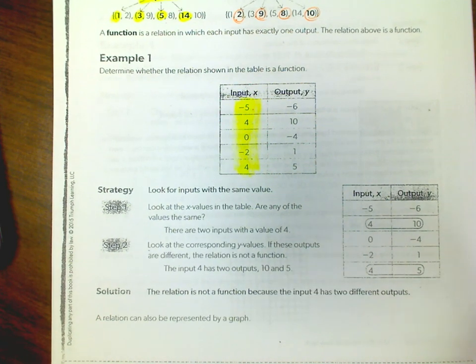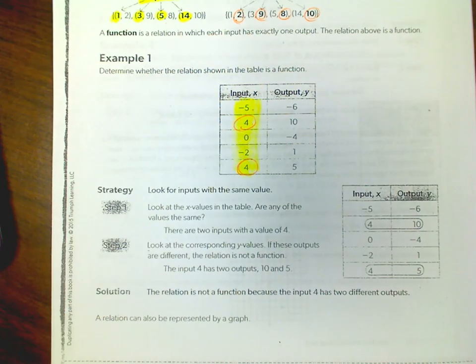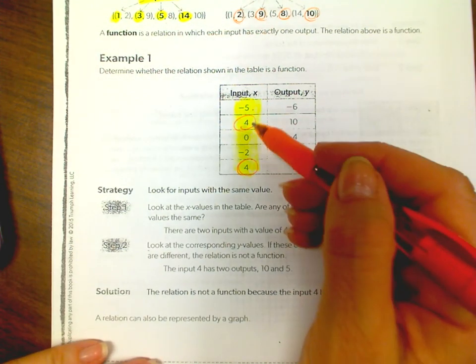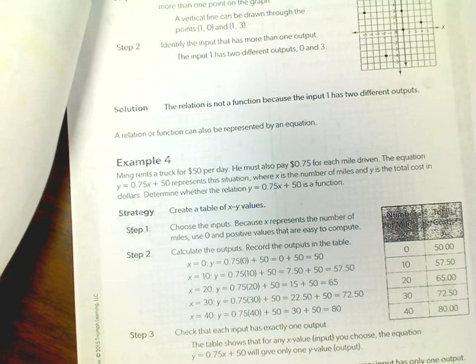Would that be a function? No. We have two X's that are the same. You cannot have two identical numbers for your X, which is your input. You can for your output, but not your input. We're only focusing on your X's. Okay? There's some other notes here you can read over if you'd like. But let's skip to the assignment.